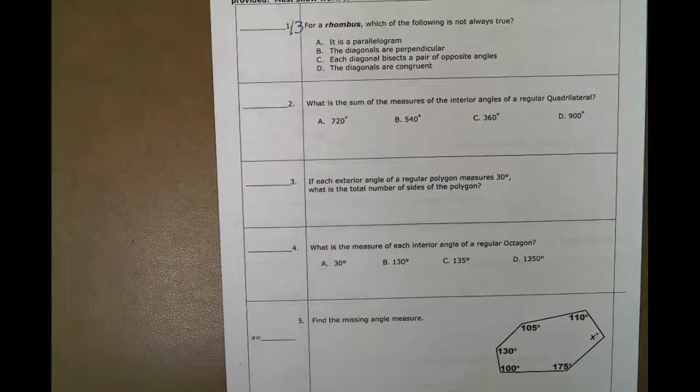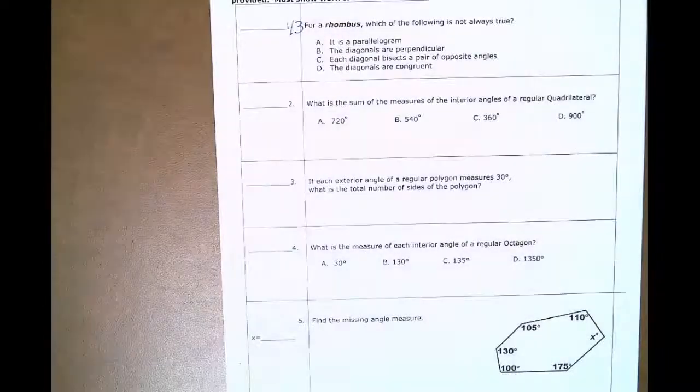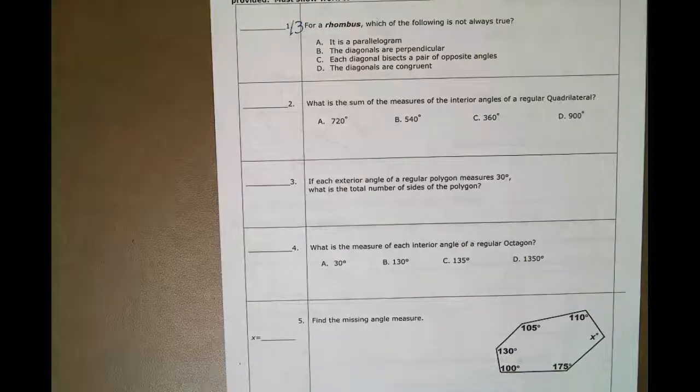Yeah, right there. Can I use yours? Thank you. No. No one's allowed to leave during math time. I'm sorry.